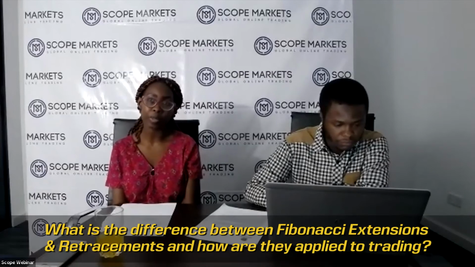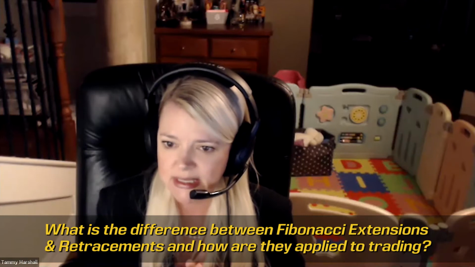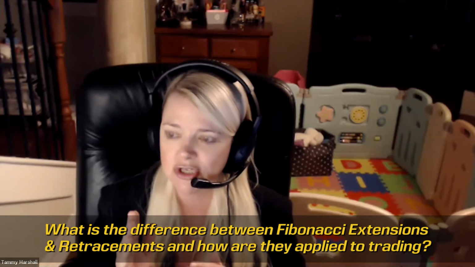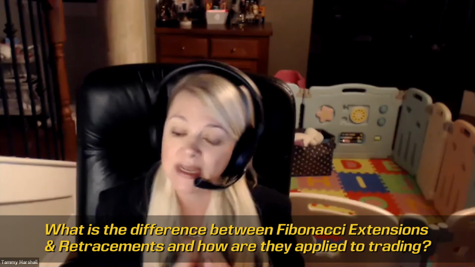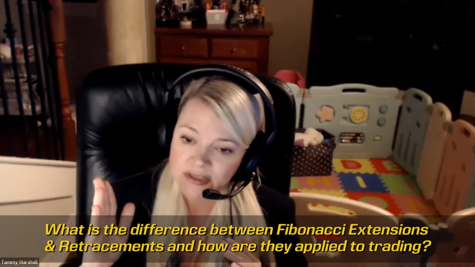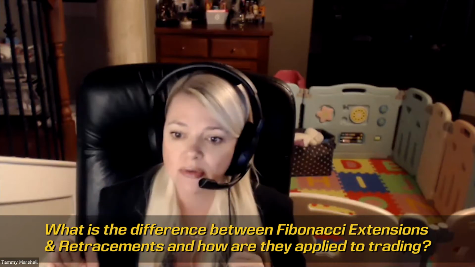All right, so for the beginning traders, how would you define retracements and extensions? Basically, the way we come up with retracements and extensions is that we take swings on the chart and we either go from the low to the high, or from the high to the low, to get retracements and extensions. I will show you more about that when I do the presentation. But basically, you are taking points on the chart that are highs and lows, and that is how you come up with your retracements and extensions.